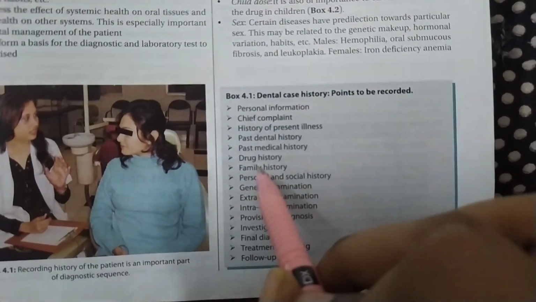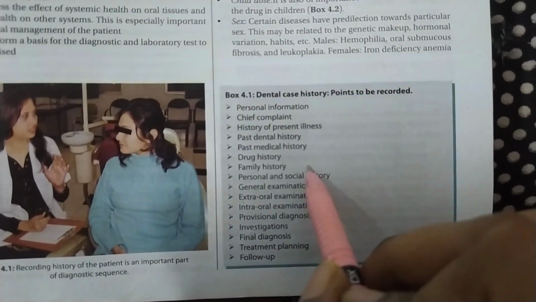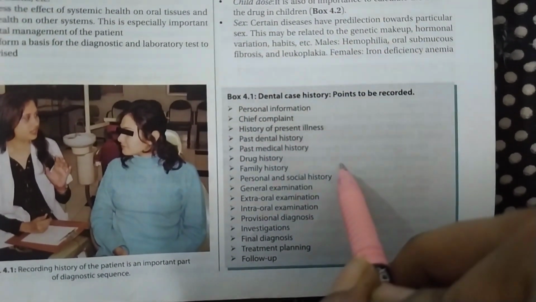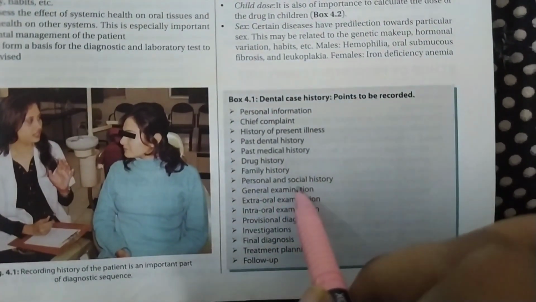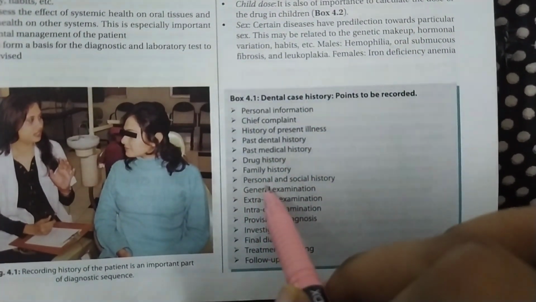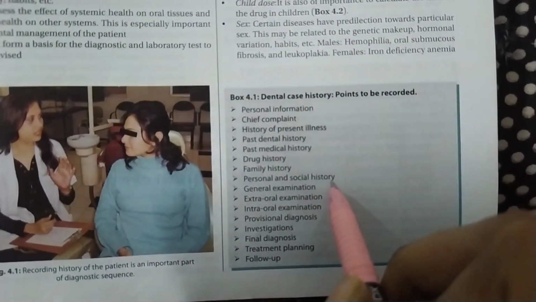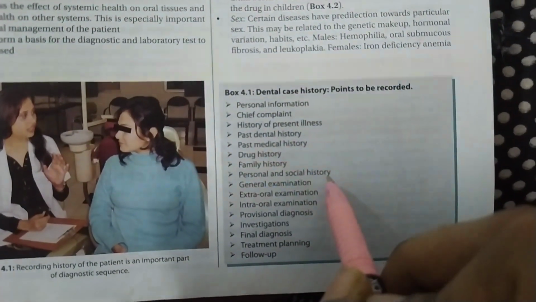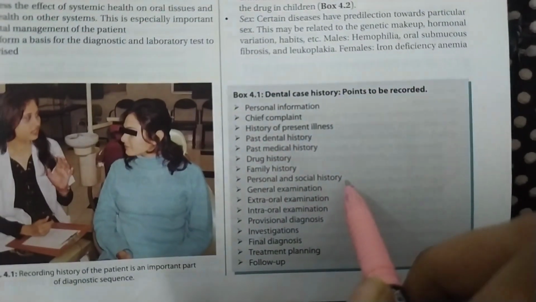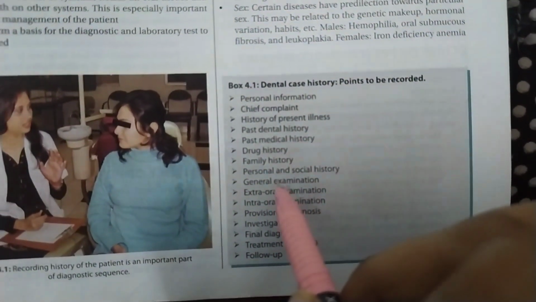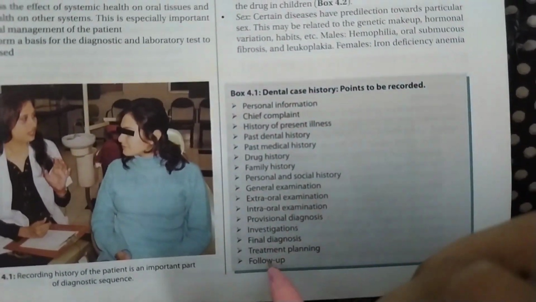Family history: does his family have any problem related to any systemic diseases, any associated disease that is running through the families. Personal and social history: personal history means marital status or any personal habits such as tobacco chewing, pan, betel nut chewing, smoking, which can come in personal social history. Then we'll talk about general examination, intraoral, extraoral in the next video.